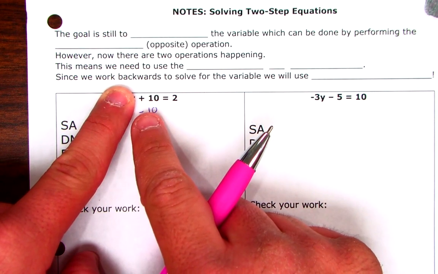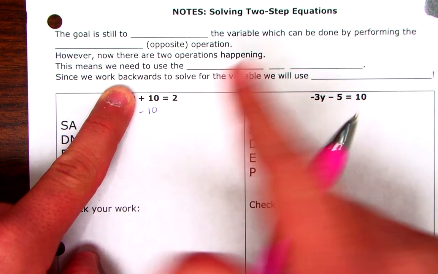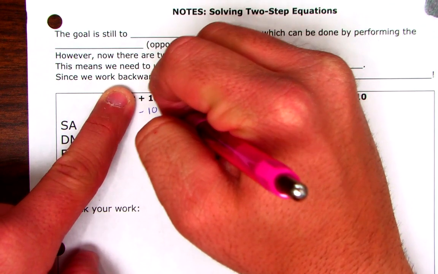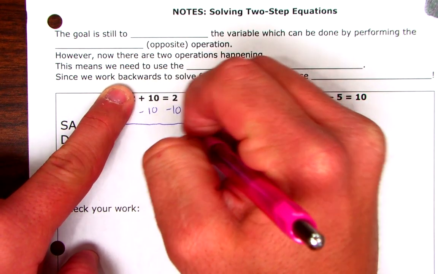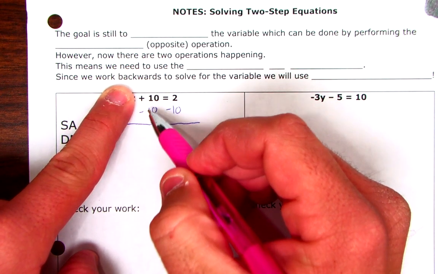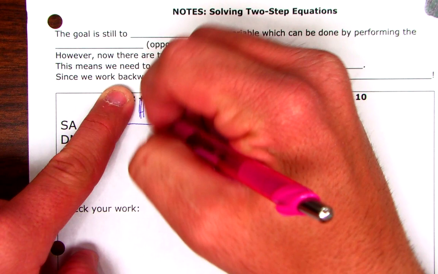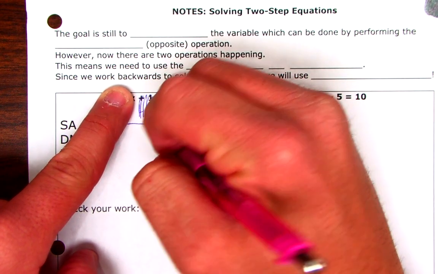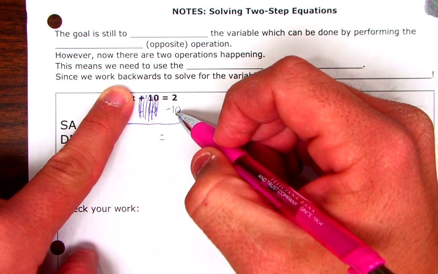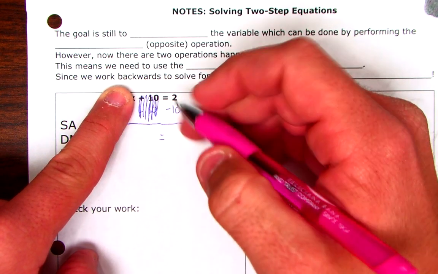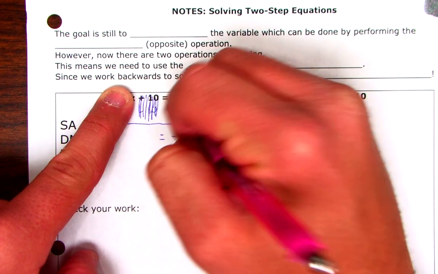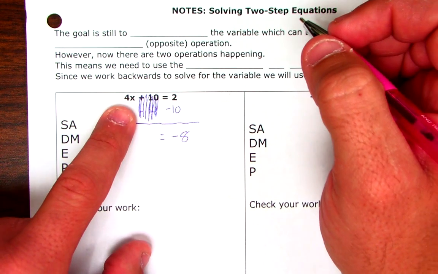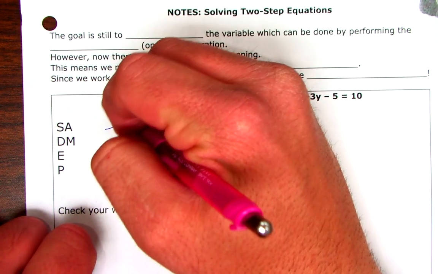What you do to one side of the equal sign, you must do to the other side. Now the 10 minus 10, that zeroes out. It's gone now. The equal sign comes down. 2 take away 10, isn't that negative 8? That 4x now, did I touch it? Nah, bring it down.